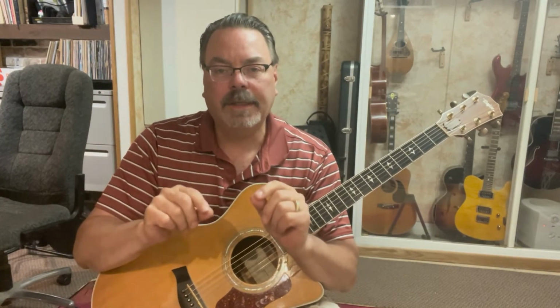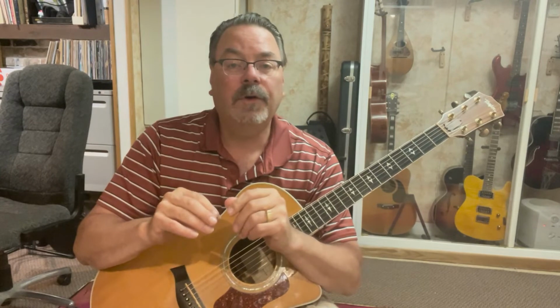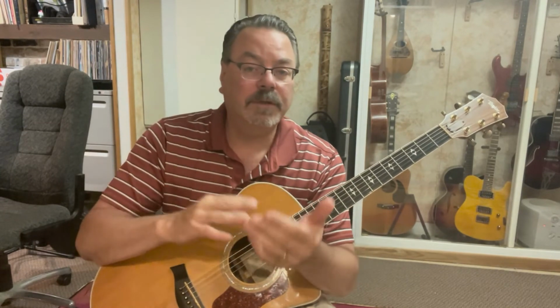But why am I bringing up the idea of octave shapes? Here's why. Because when you become very familiar with octave shapes, you will have the ability to spot other places that you can jump. Especially if you know your chord shapes to the point of knowing where the root is for each one of those chord shapes, whether we're talking simple or complicated chords.